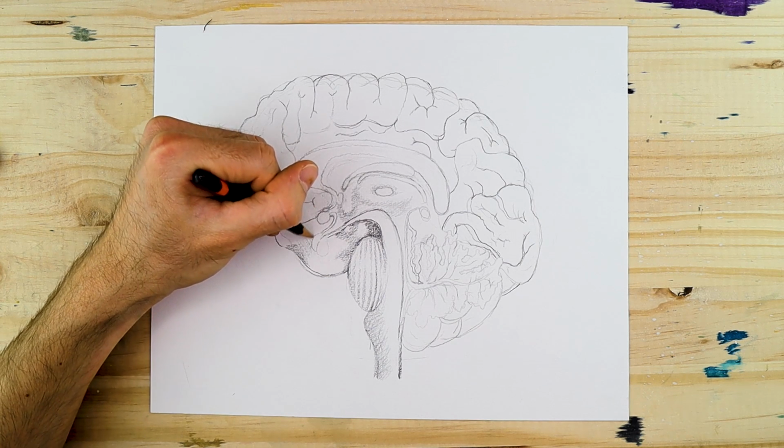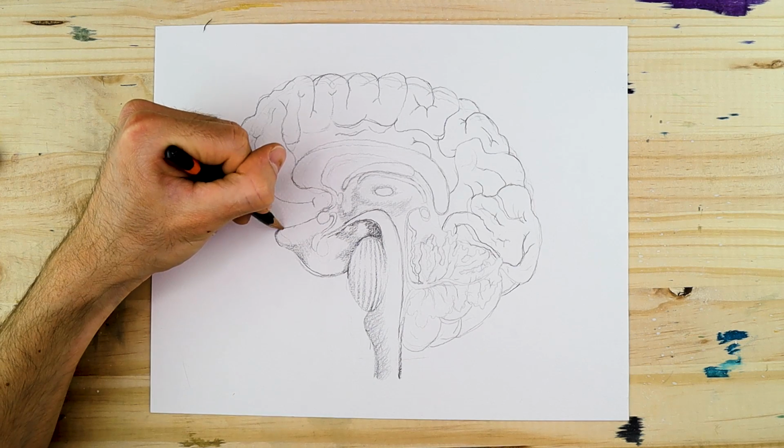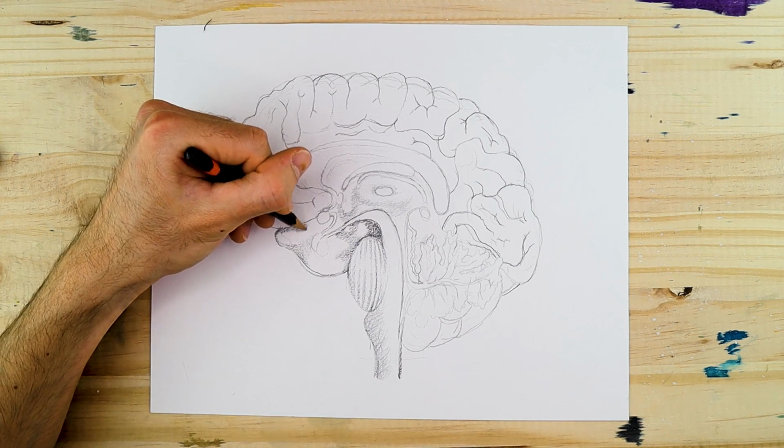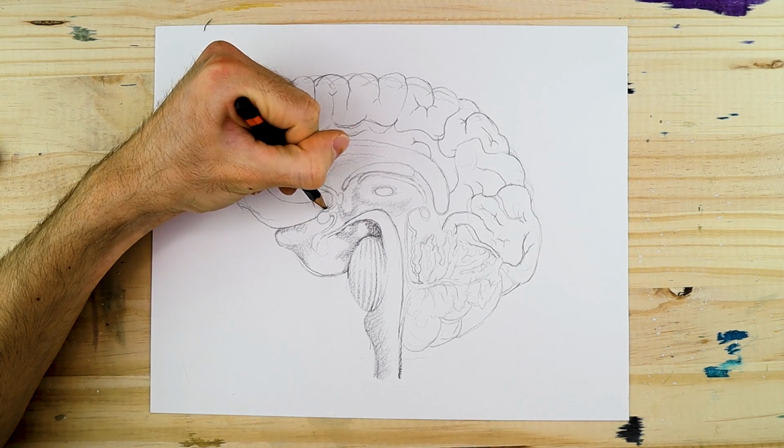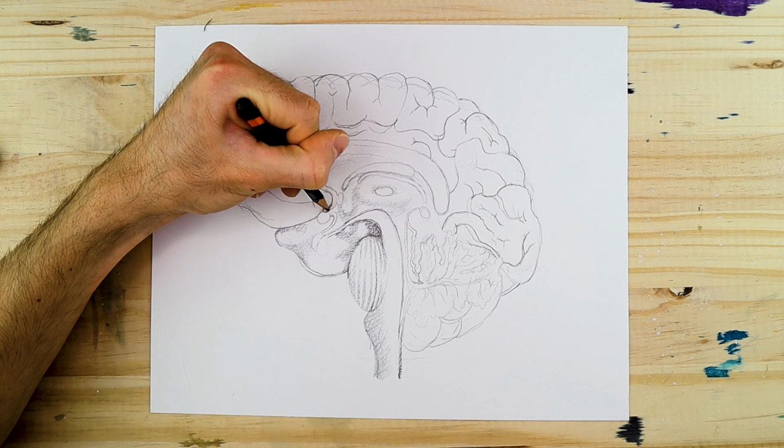brain. So again, we really want to consider these different features, and this is why it's good to have a diagram nearby as we continue with our drawing, because we really want to consider how they protrude as well as have a variety of different textures.